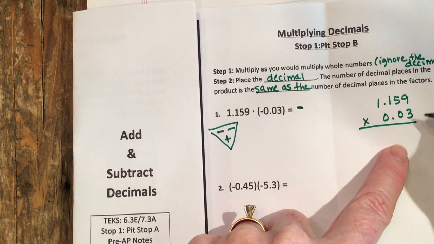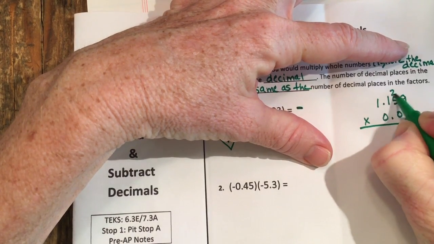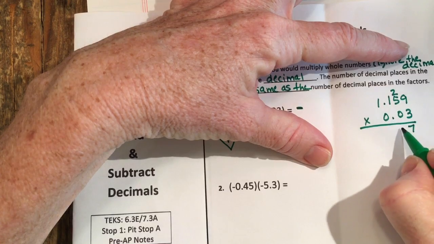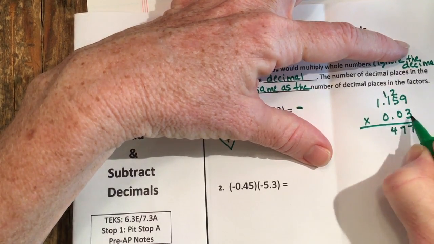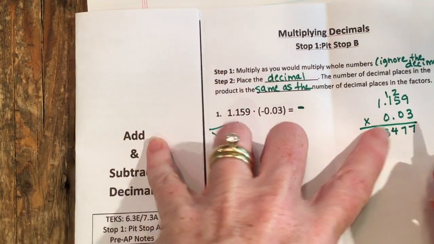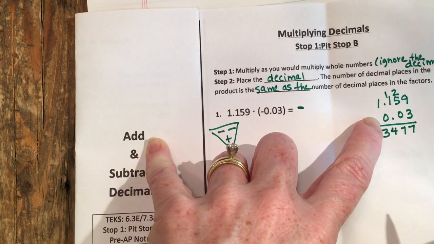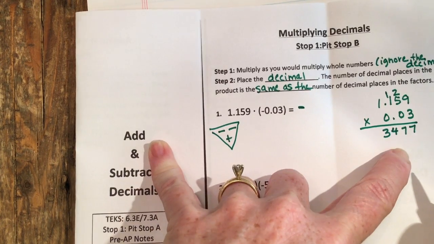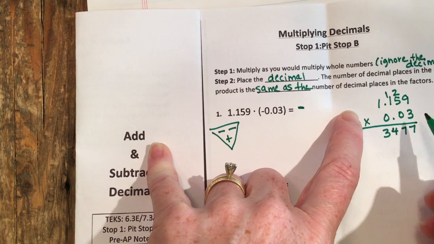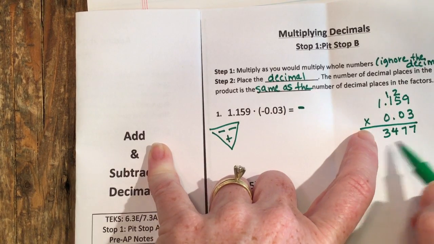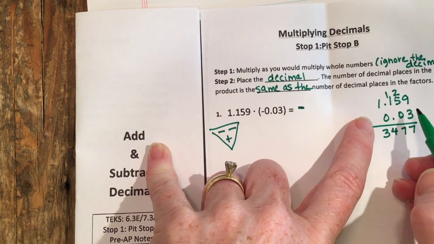All right, so I'm multiplying like I normally would. 3 times 9 is 27, carry your 2. 3 times 5 is 15, plus 2 is 17, carry your 1. 3 times 1 is 3, plus 1 is 4. 3 times 1 is 3. Now, I could go ahead and multiply by these zeros, but that's just going to give me a bunch of zeros. So I don't actually have to have all my rows of zeros here, because when I add them up, adding 0 to these numbers is not going to change it. So I'm going to skip that part and just figure out where my decimal goes.